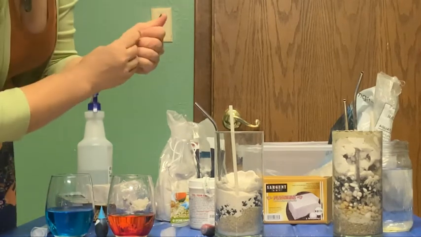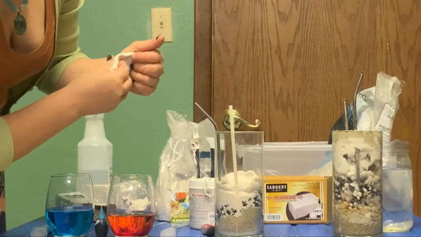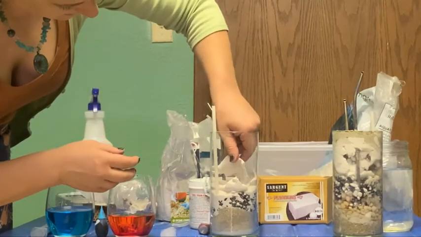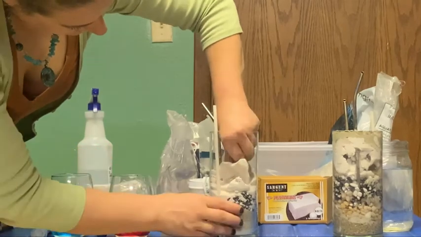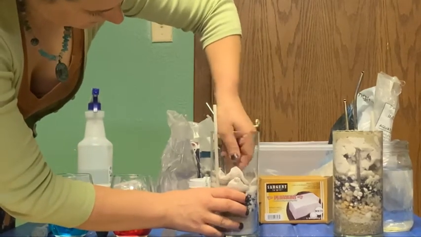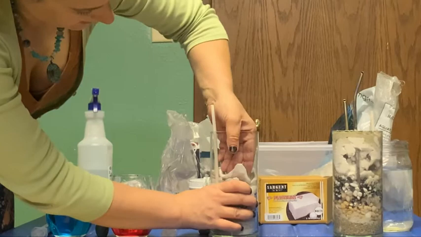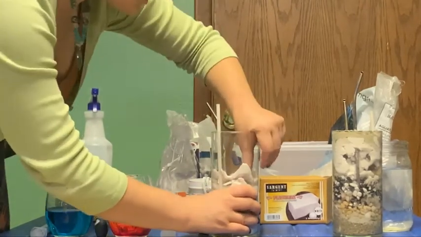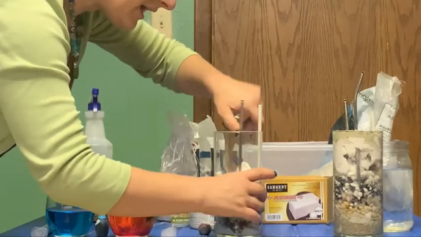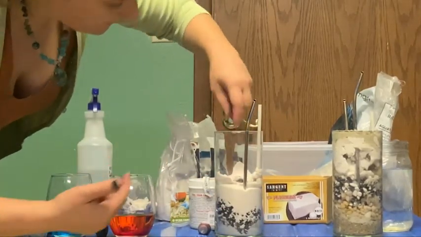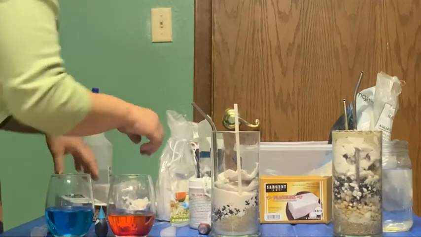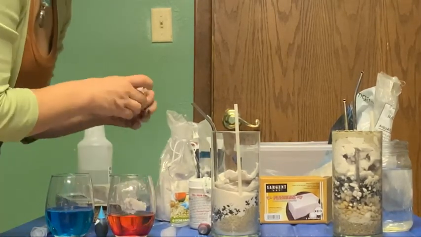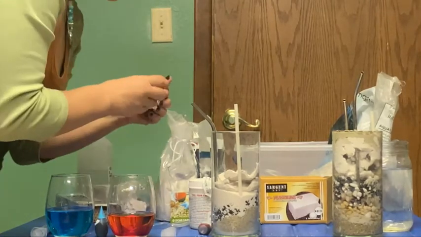I'm going to create my void. Thinking right here looks like a good place to make a void. Let's do that. I'm just going to stick it to the wall a little. I have a little bit of a hole that comes up here, but I don't want too much. So that's kind of going to be my cave.